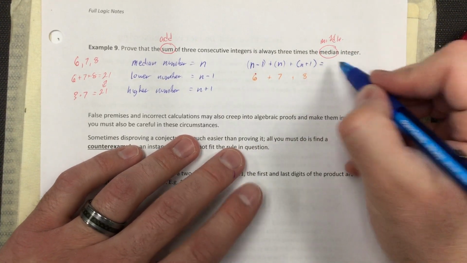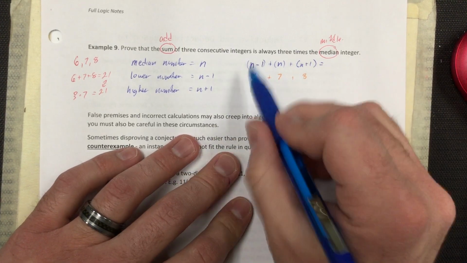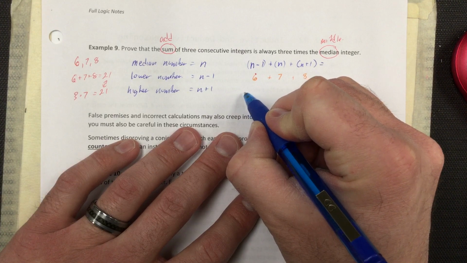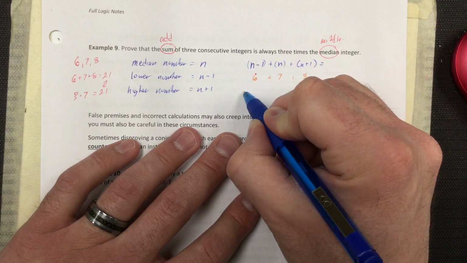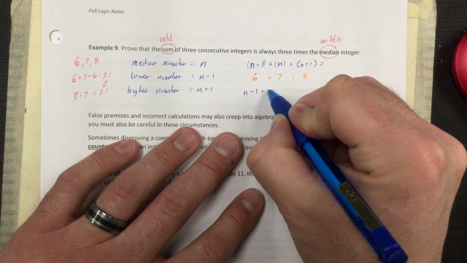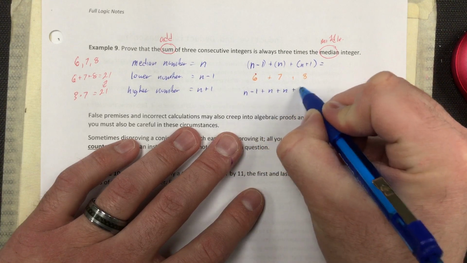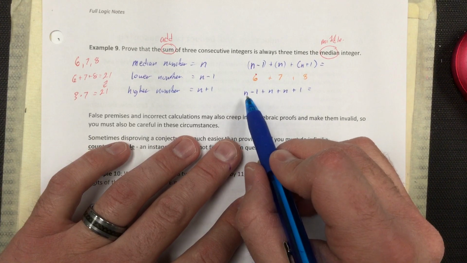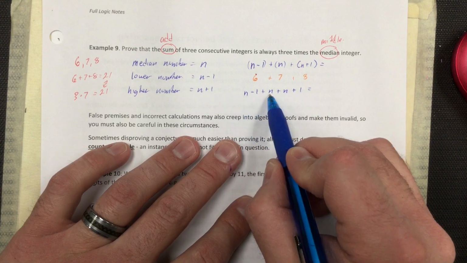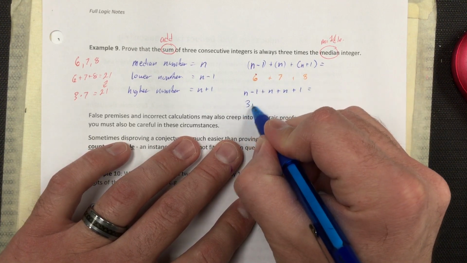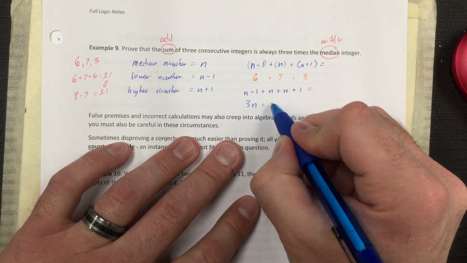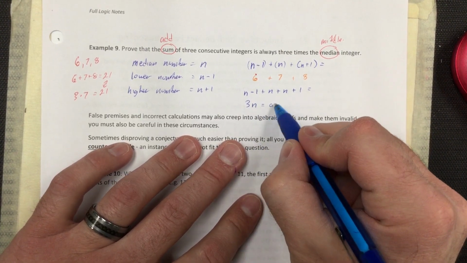So this is going to equal something here. Because we're just adding together our pieces, we can do n minus 1 plus n plus n plus 1. That's what it is. Combine our like terms. You'll notice here that we have 1, 2, and 3 positive n's, and we have a negative one and a positive one, which actually cancels out. So this equals our answer.